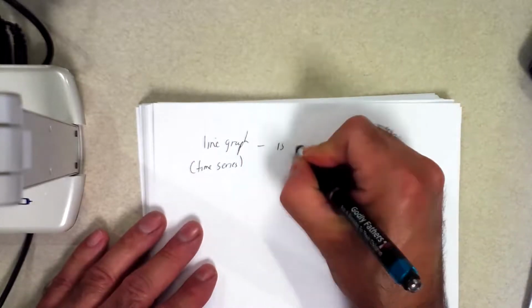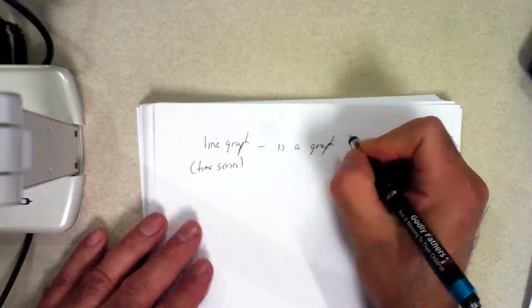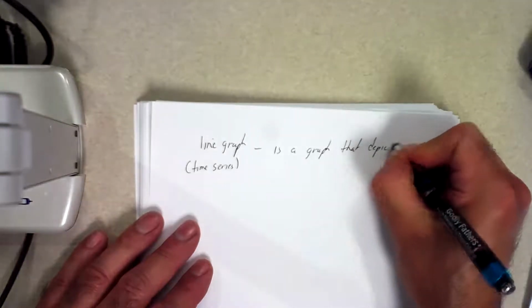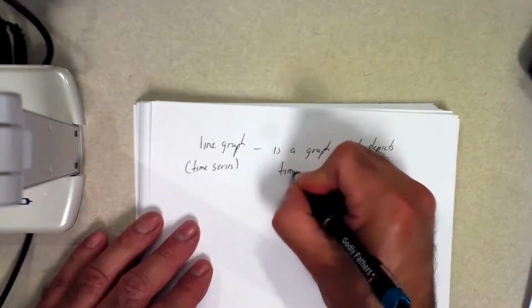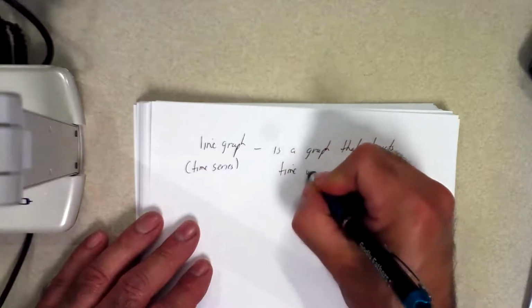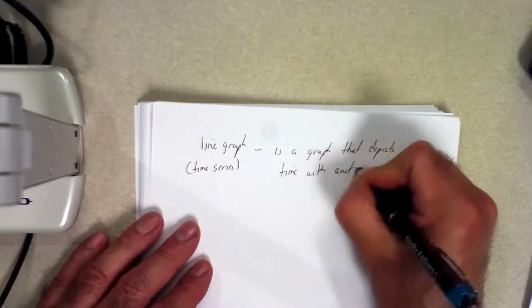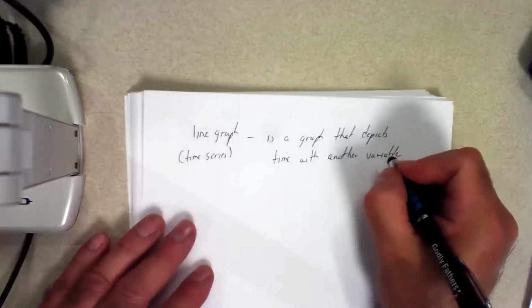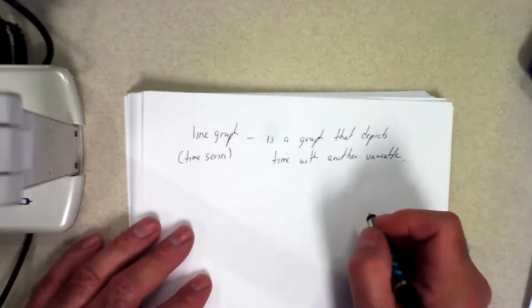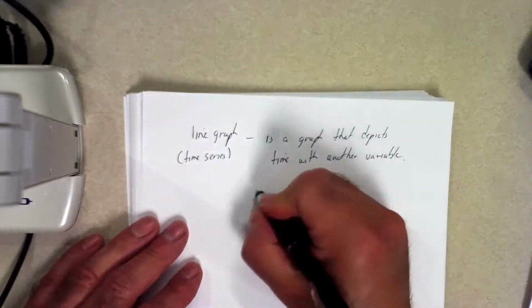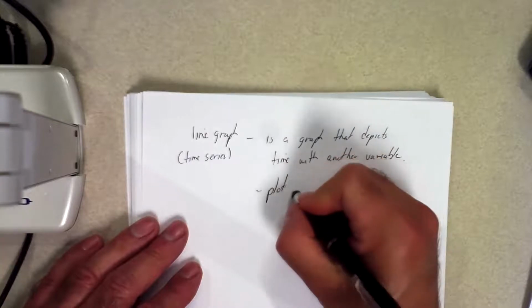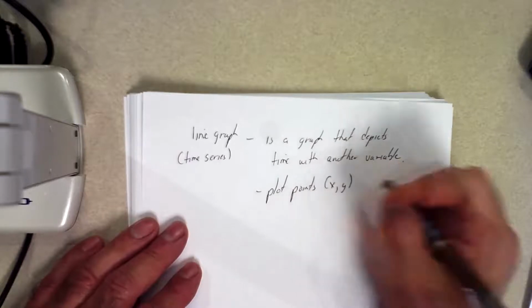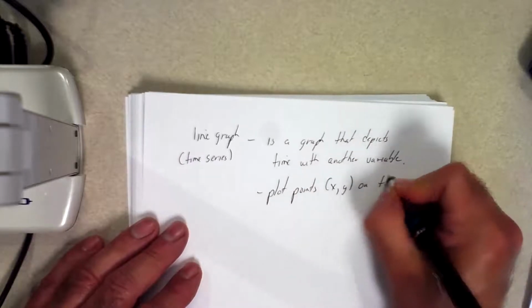It is a graph that depicts time with another variable. So you plot points, X, Y coordinates on the graph.